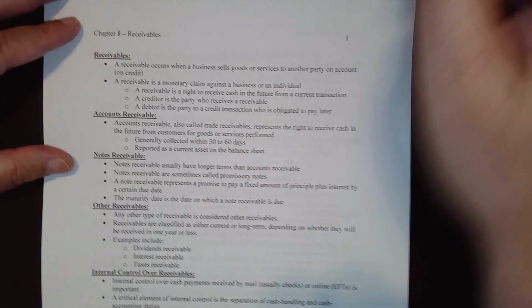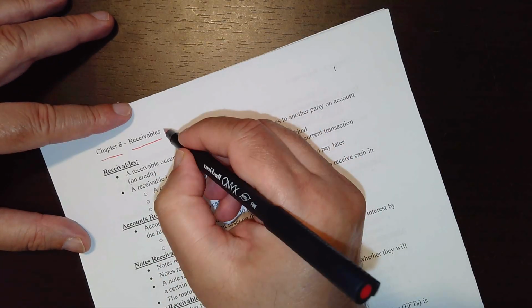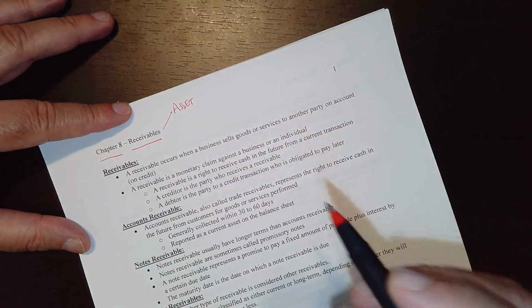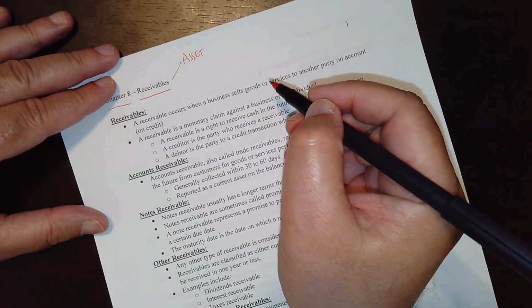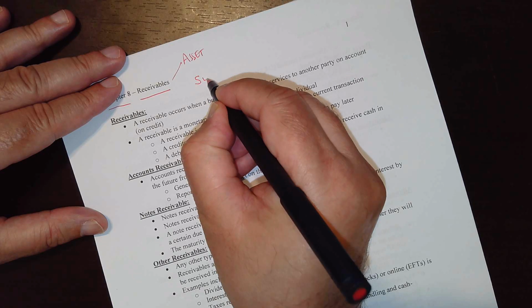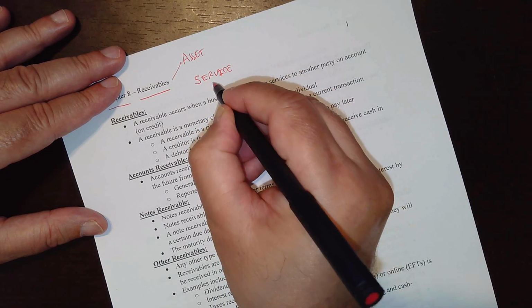Today we are going to discuss Chapter 8, Receivables. Receivables are assets, and they come into being when a business sells goods or services. So either you are providing a service or a product.